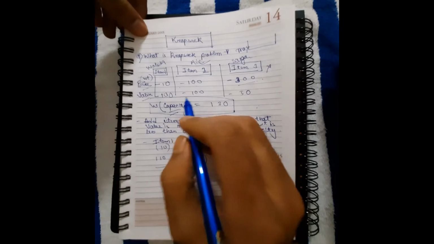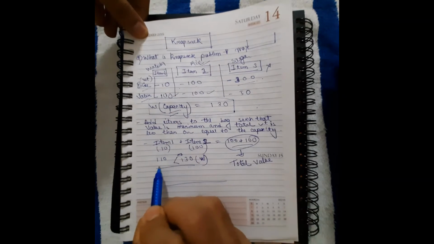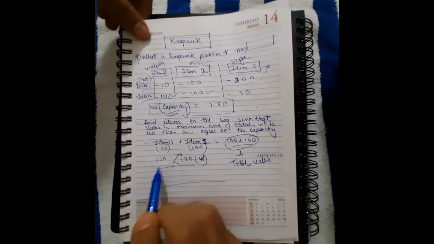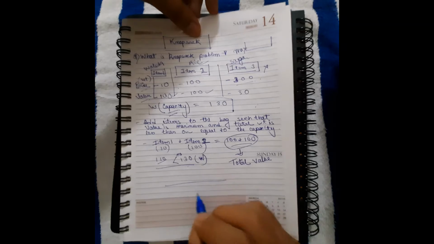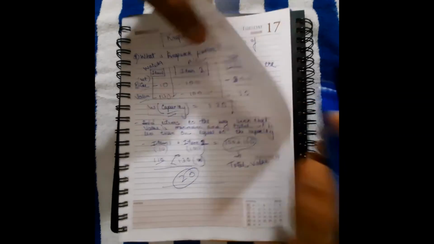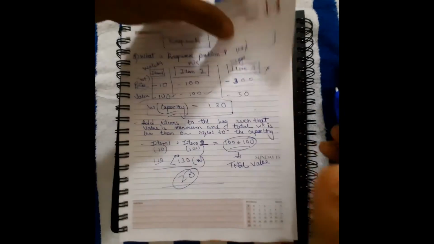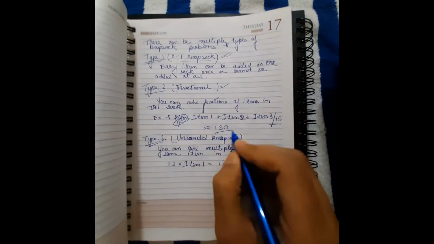In the last case we added these items, so we got a total value of 200 and total weight of 110. So we still have 20 weight left, right? So we can add around 3 by 15 weight of item 3, so that the total weight becomes 130.